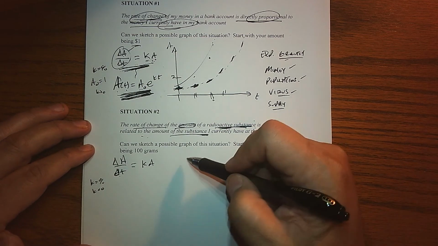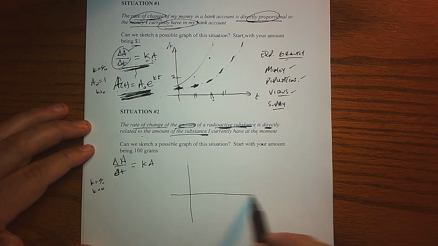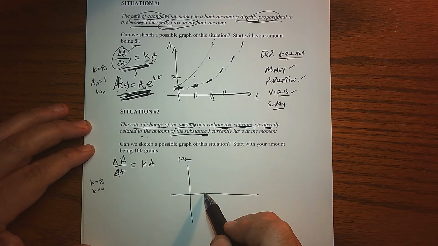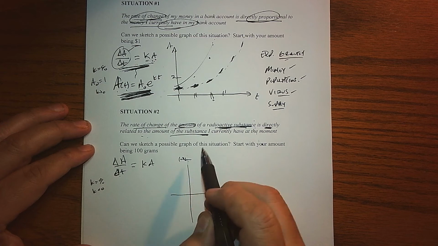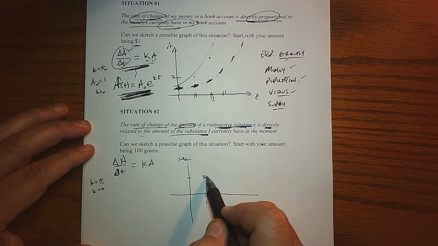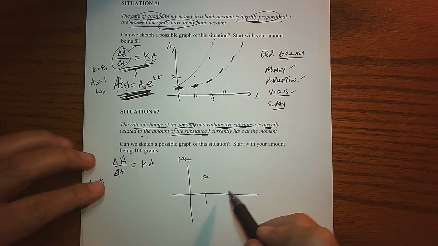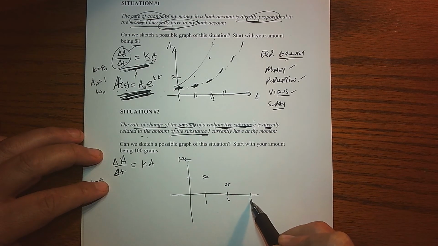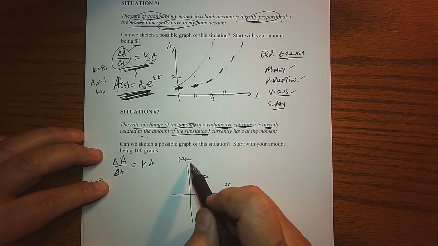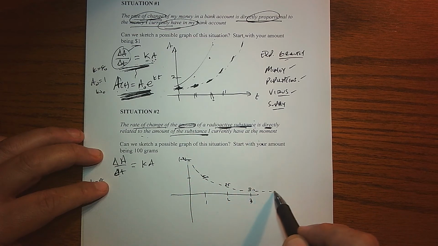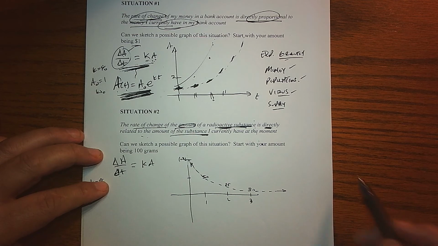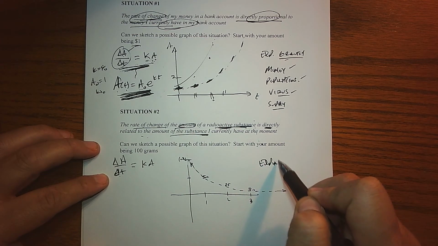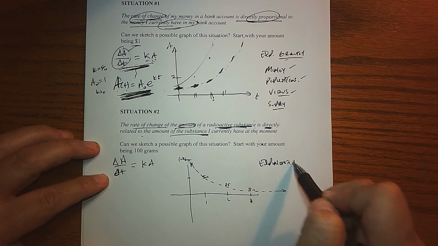And so if we started off with 100 grams of something, I would expect that after the first year, maybe there's only half of it left. So it's got a 1-year half-life. And after another year, it's at 25. And after another year, it's at 12.5. So if we go through that, what we end up with is our classic exponential decay. Okay, so that's our exponential decay model.